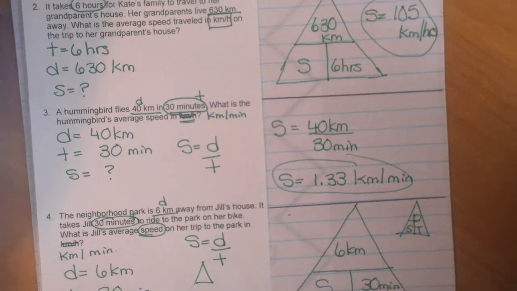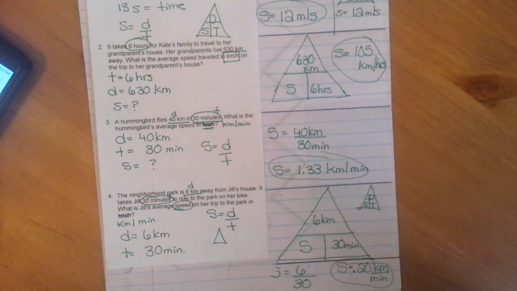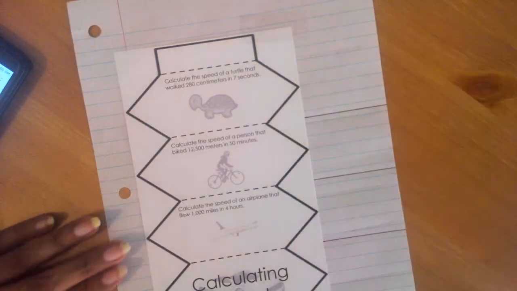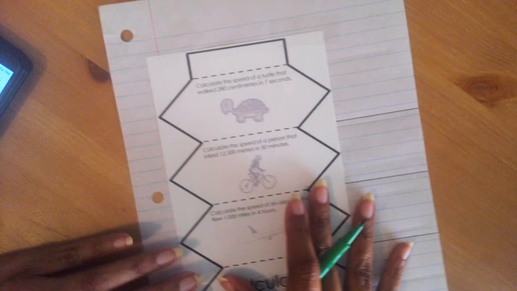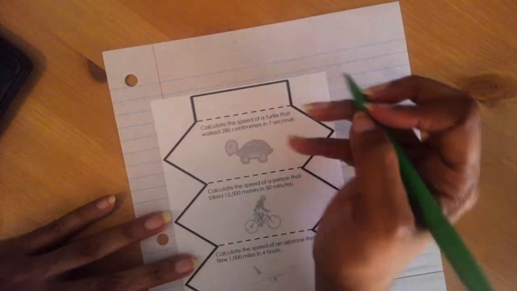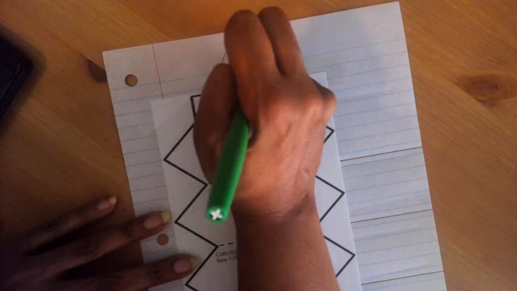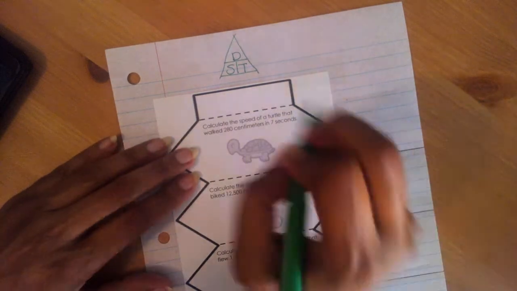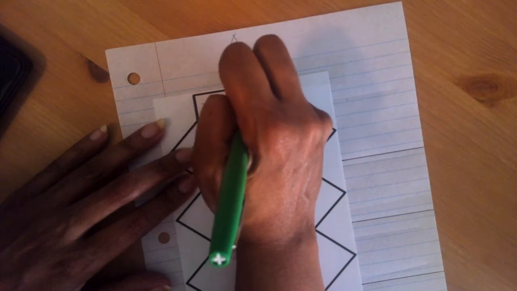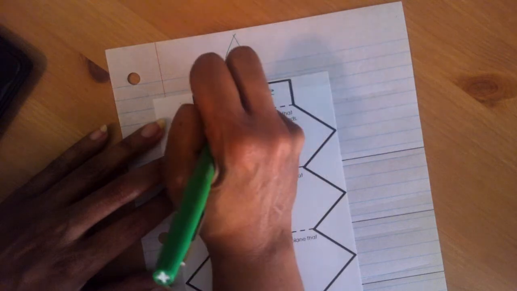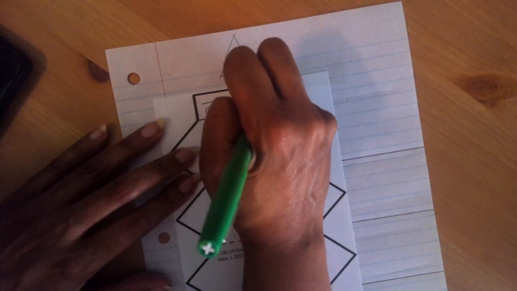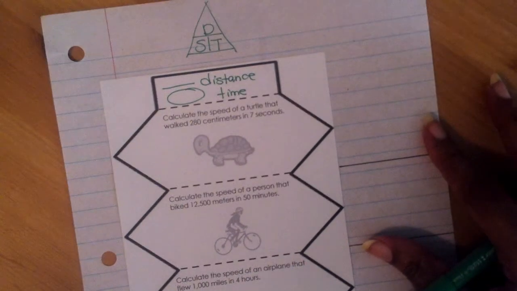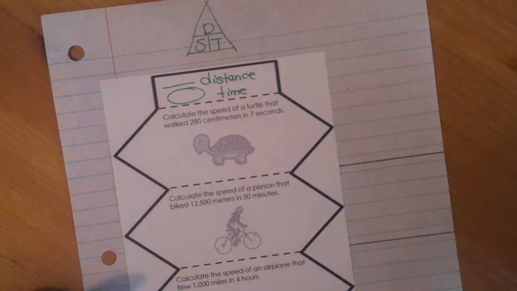Okay, let me zoom out. All right, so here's another worksheet. I'm going to do one more, and I hope this is helping you to understand it. Okay, so let's come over here. Let's do our triangle. Okay, and then we're going to underline distance and circle time. And like I said, this is just a really good strategy to use because it helps you to identify the information in the problem.